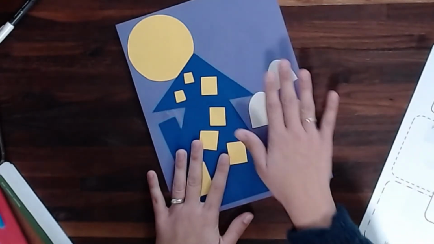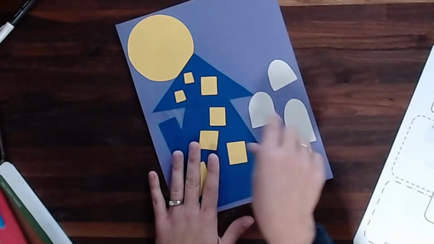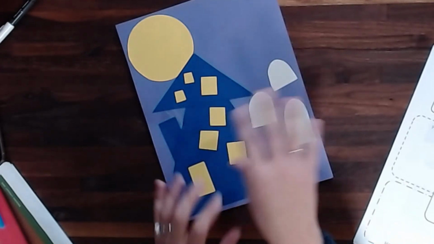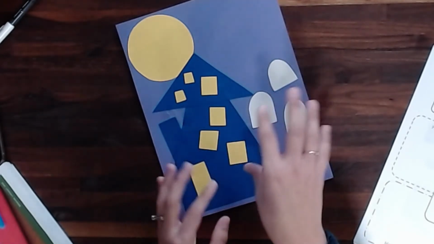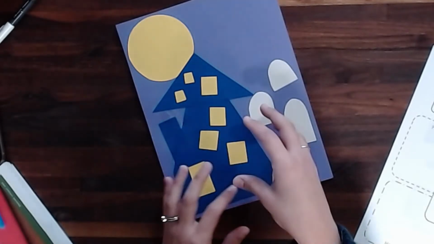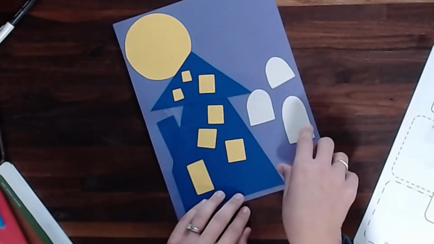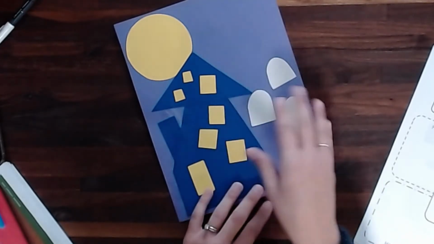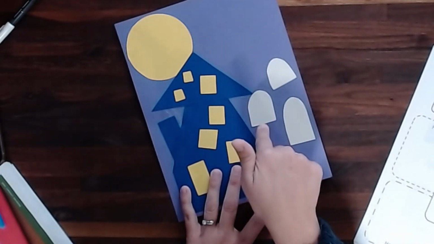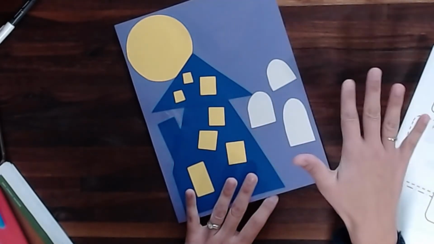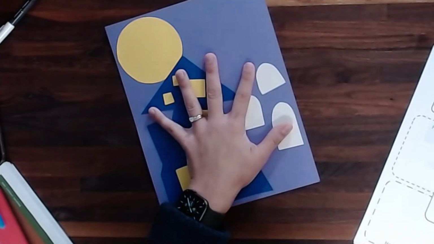So here's the whole idea behind this. If you are virtual, you can have your kids still do this virtually, using some sort of drawing software. We have iPads at my school, so the kids like to use Sketches School to do their drawing. But because I am teaching in person, I will most likely have them do this on paper, because I feel like we're on iPads all day long.